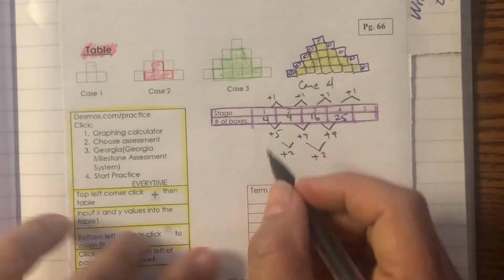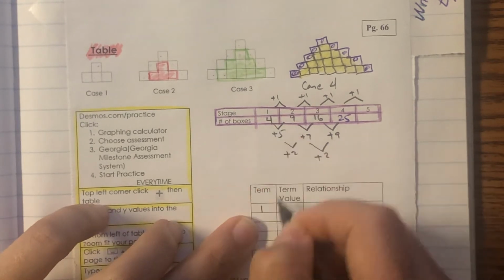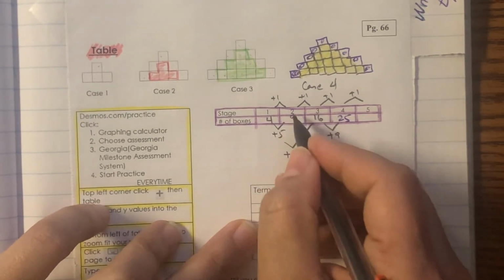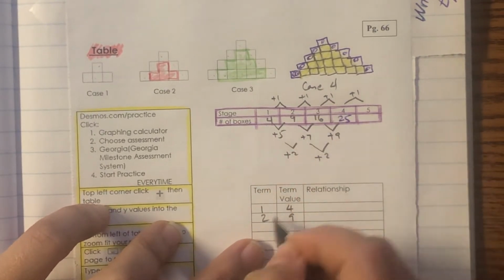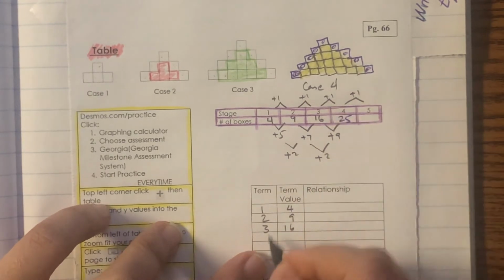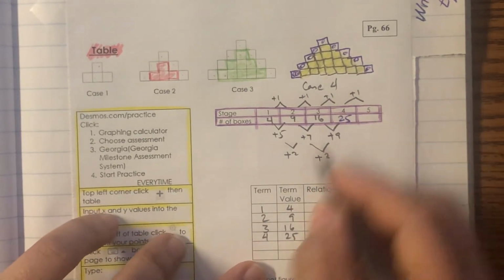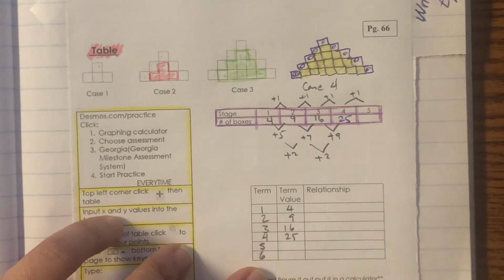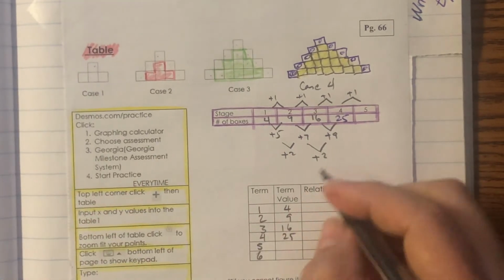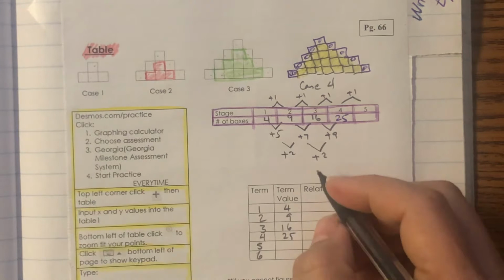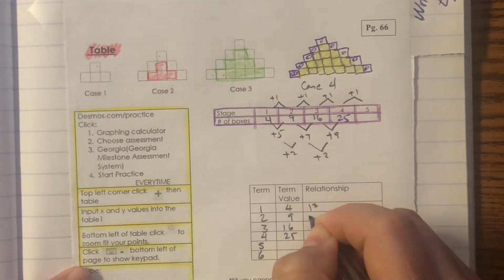All right, so my first term is 4, and so I'm getting my values from a table. My second term is 9. My third term is 16. My fourth term is 25. My fifth term I don't know. My sixth term I don't know. Okay, what's my relationship? So we always start with the term, and I'm going to do something. We're going to square it. So I'm going to check what happens when I square it.